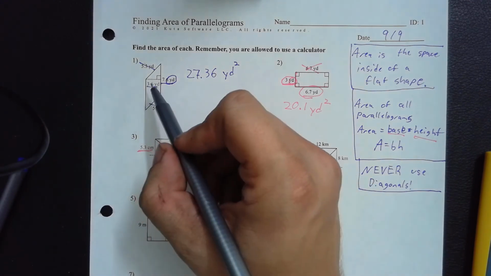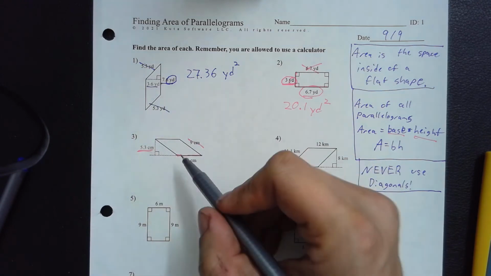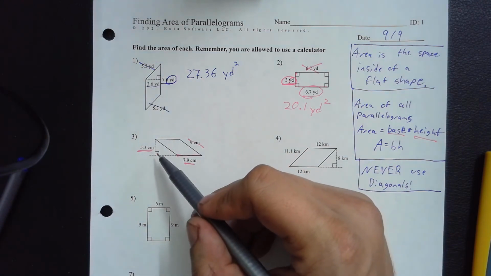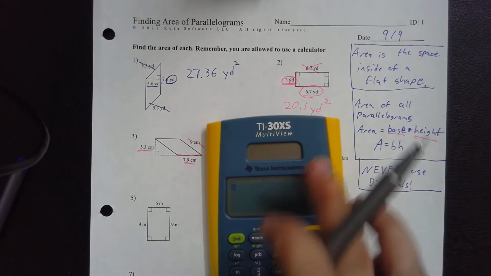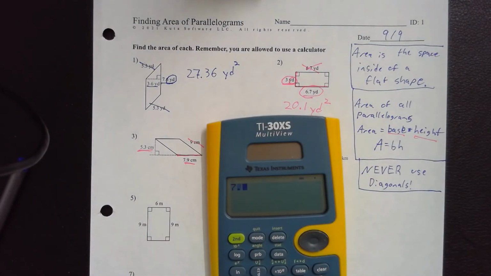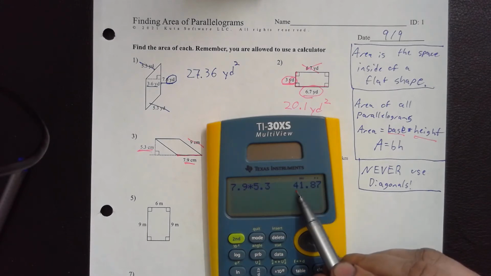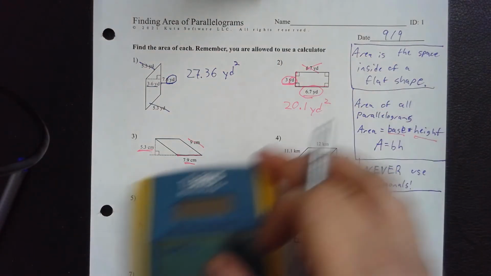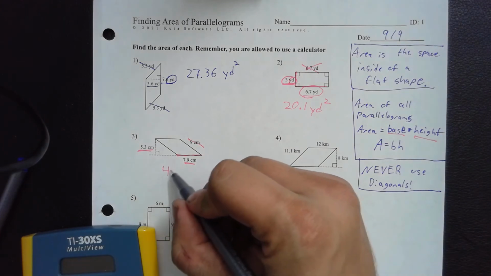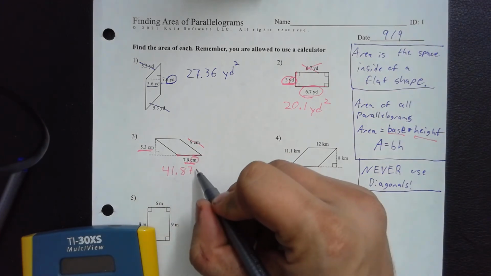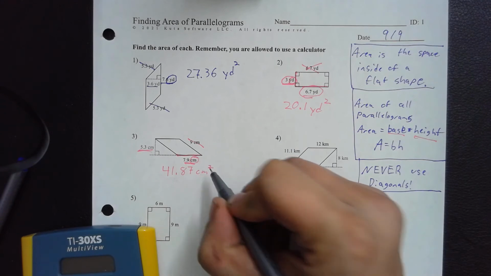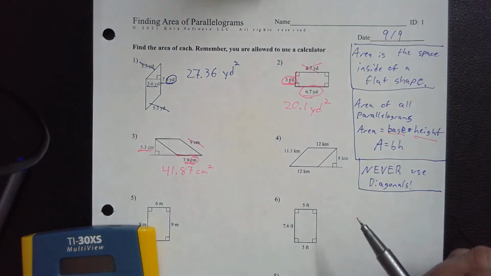Sometimes that line is on the inside, sometimes it's on the outside. Okay? So, for number 3, it's going to be 7.9 times 5.3. So 41.87. And these are going to be centimeters, and they are squared, so little 2.